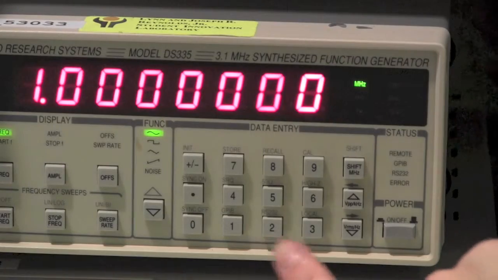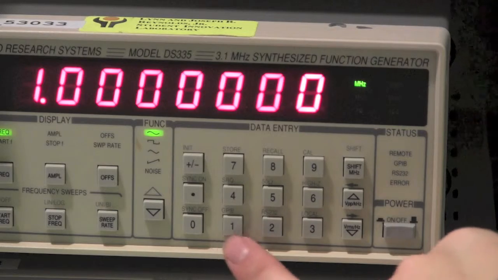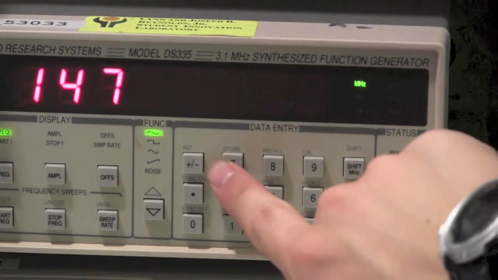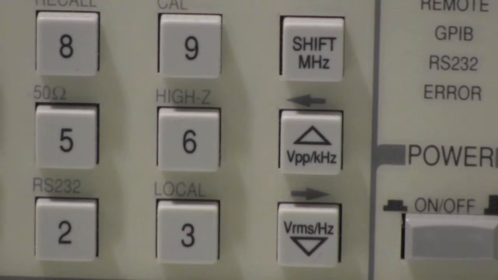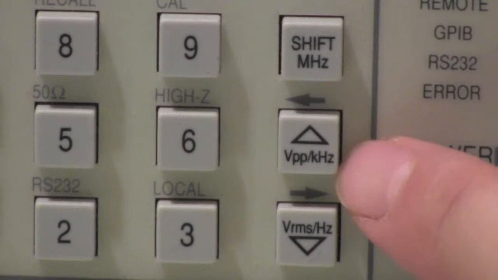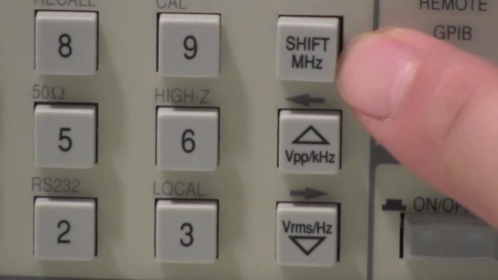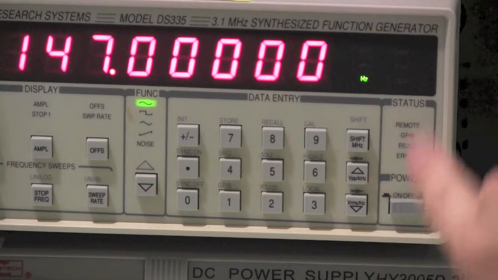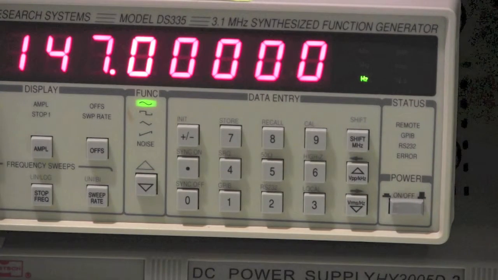To select a specific frequency, you can type in the specified value using the number pad. You can furthermore decide whether the value specified will be in hertz, kilohertz, or megahertz by selecting the respective buttons. We'll be selecting hertz in this case. The frequency of the signal should now be 147 Hz.